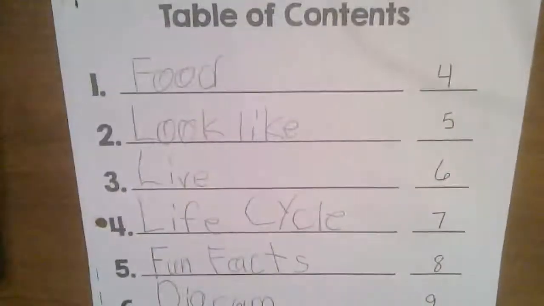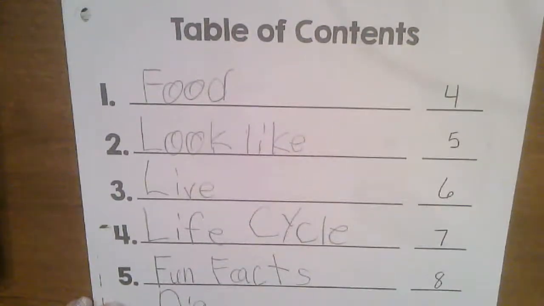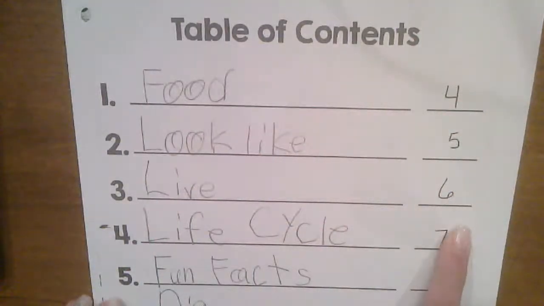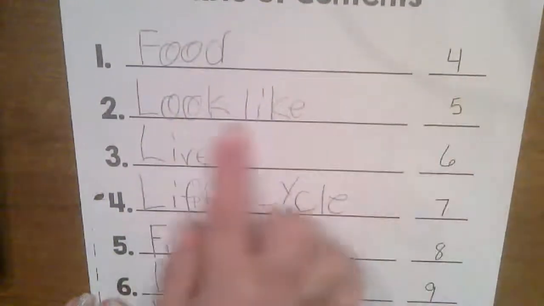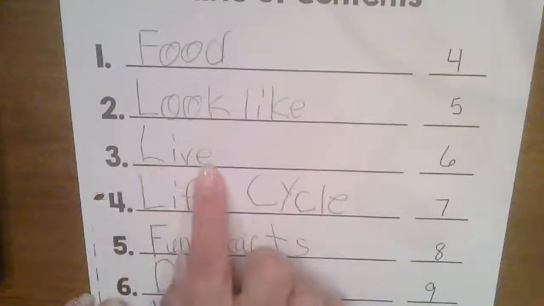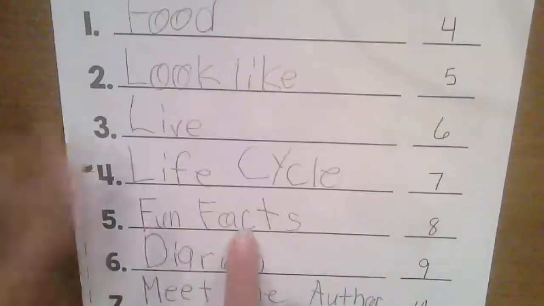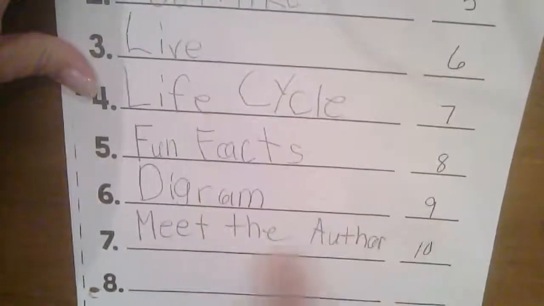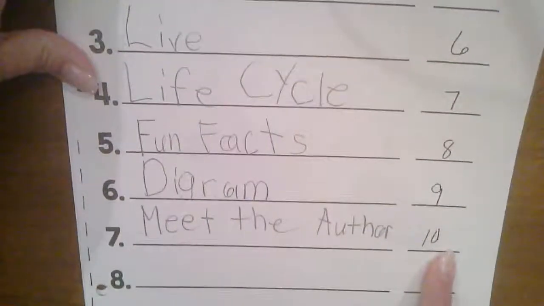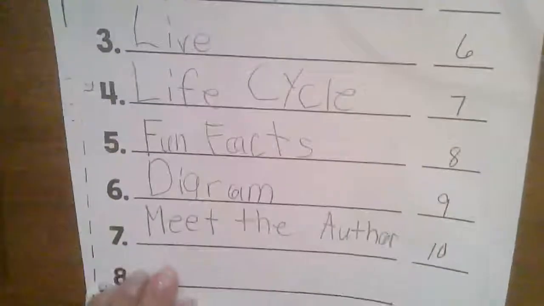The next page is the table of contents, and we said that all about books have a table of contents that lists the different sections that are in the book and the page numbers they begin on. This one has a section for food, and it begins on page 4. What it looks like, page 5. Where it lives, page 6. The life cycle, page 7. Fun facts, page 8. A diagram of the animal on page 9. And meet the author on page 10. So we said these books have a table of contents, and this one does.